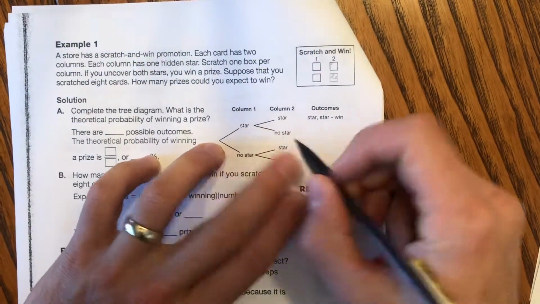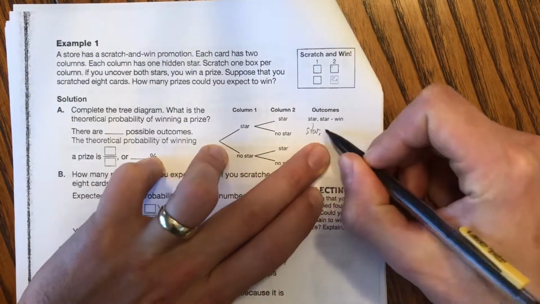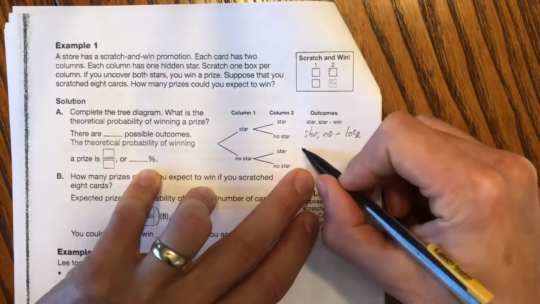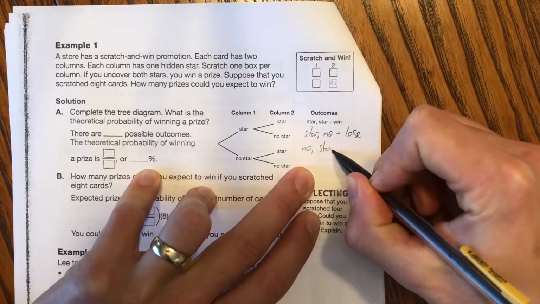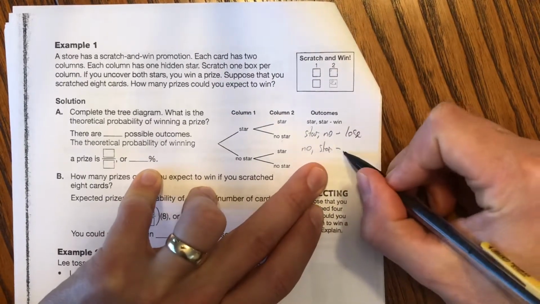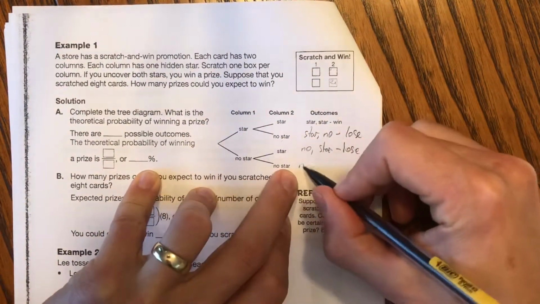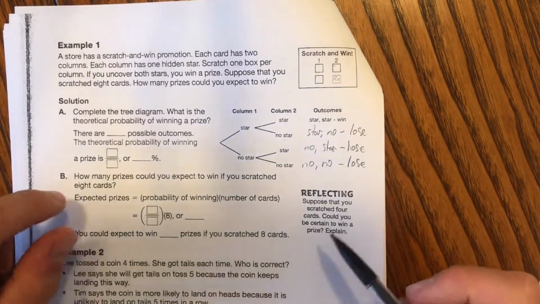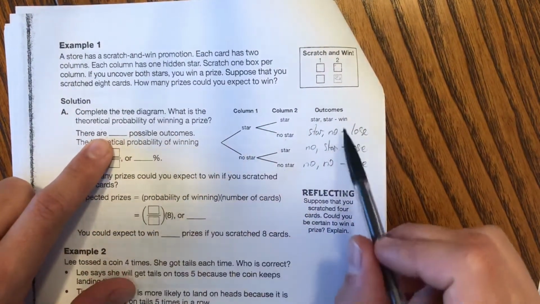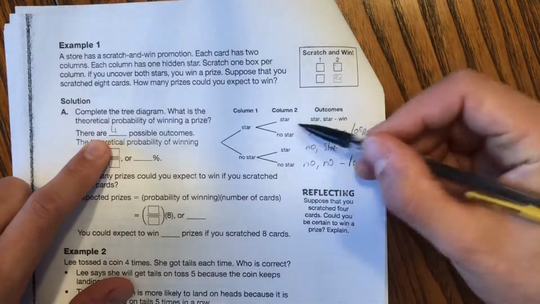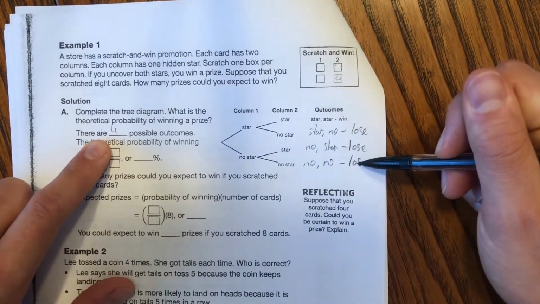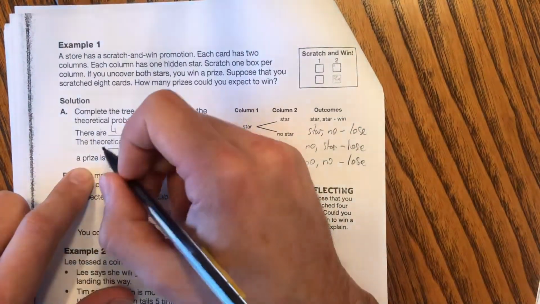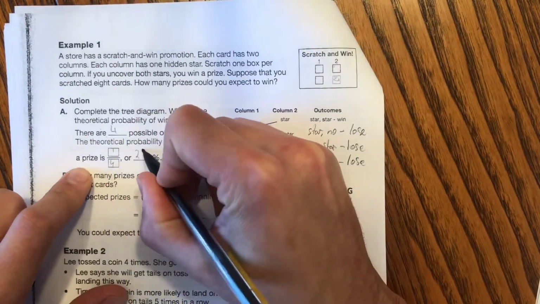So let's finish this. Star, no star. Star, no star: lose. No star, star: lose. No star, no star: lose. So we have a 1 in 4 chance to win, right? There are 4 possible outcomes at the end here: 1, 2, 3, 4. The theoretical probability of winning a prize is 1 over 4, or 25%.